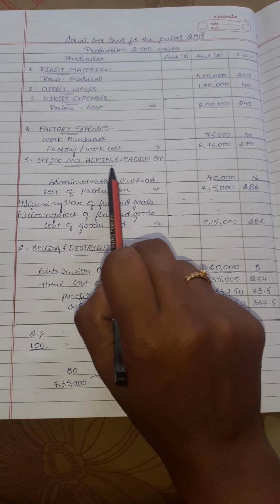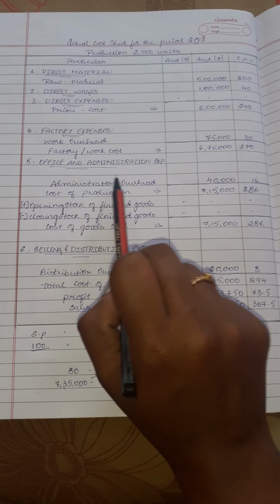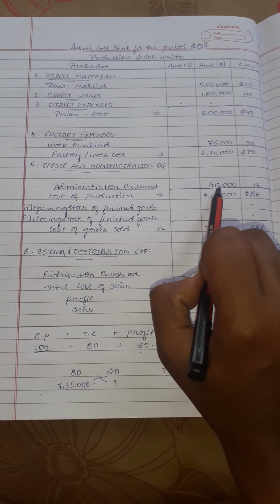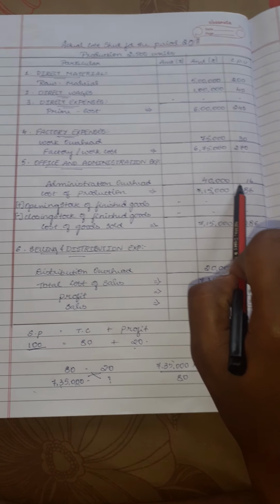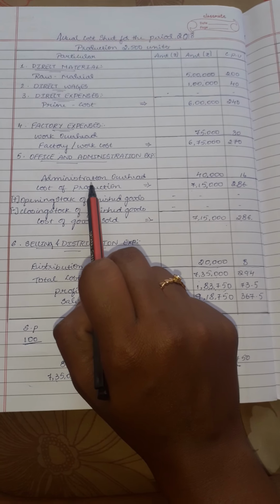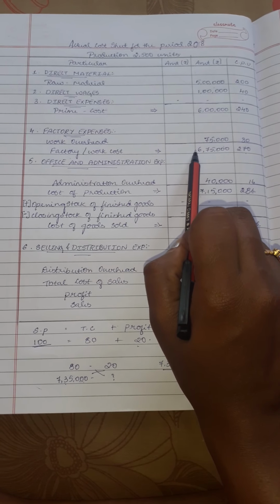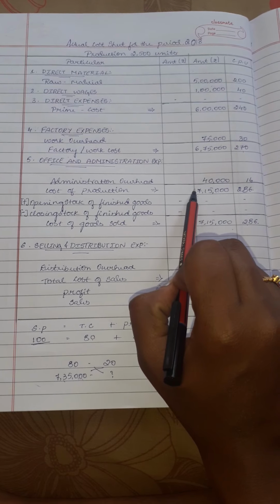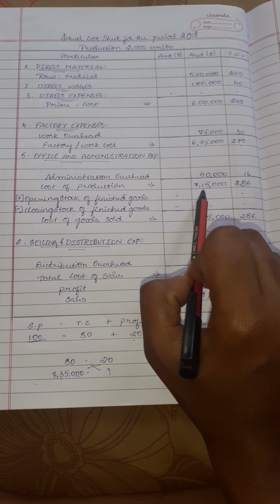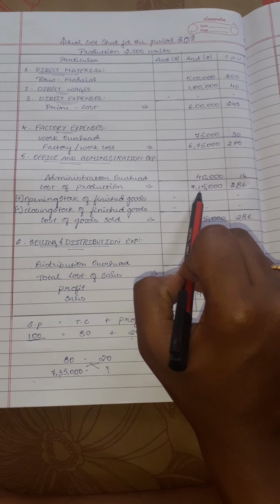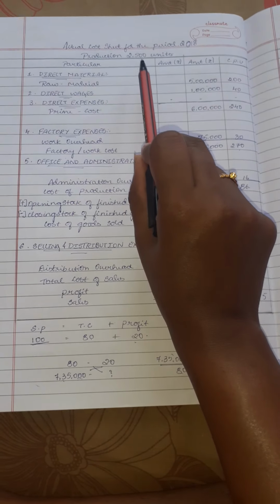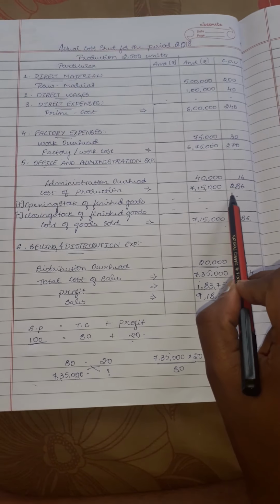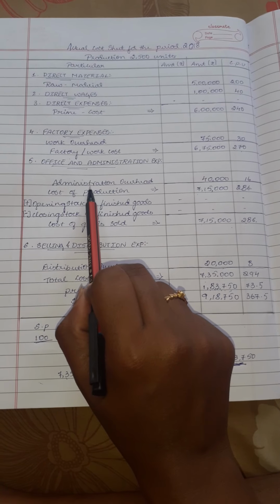Then office and administration expenses. Administration overhead is 40,000. This 40,000 divided by 2500 gives 16 as the cost per unit. Then cost of production. By adding works cost and administration overhead, we get 7,15,000, and 7,15,000 divided by 2500 gives us 286 as cost of production per unit.